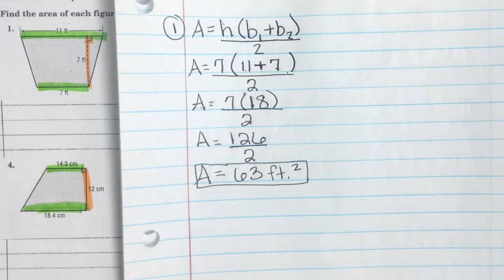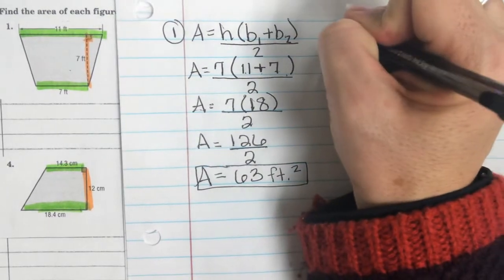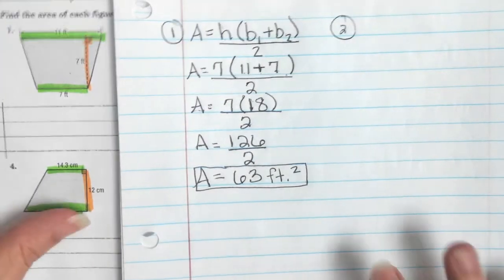Okay. Hint, hint. If you forget feet, or if it's supposed to be squared and you forget that, 1 or 2 points for each thing, which could add up. Okay. That's why I'm trying to kind of get you trained now.